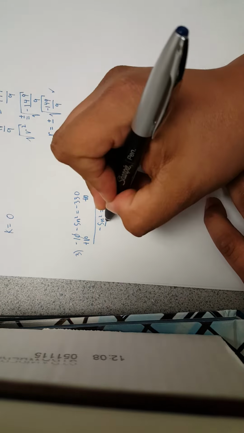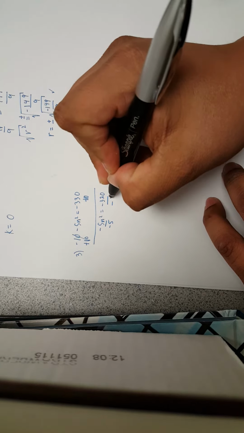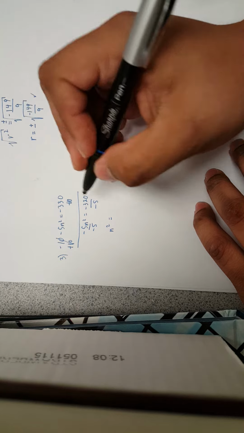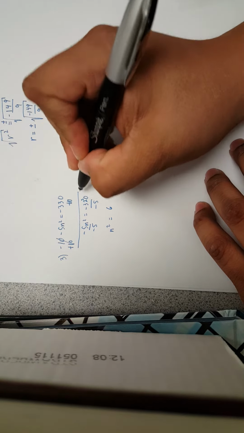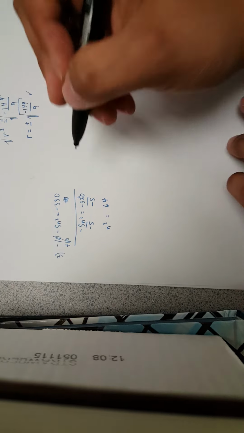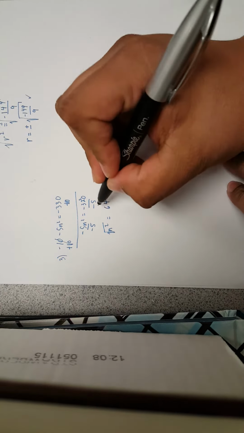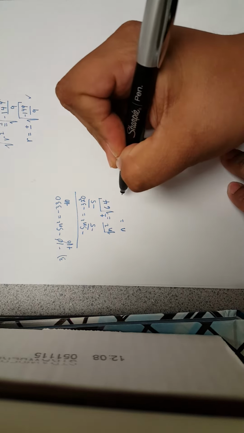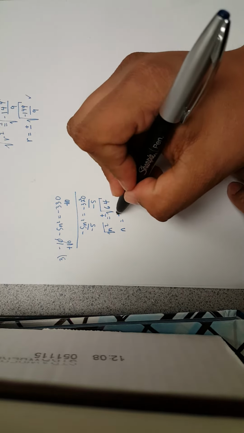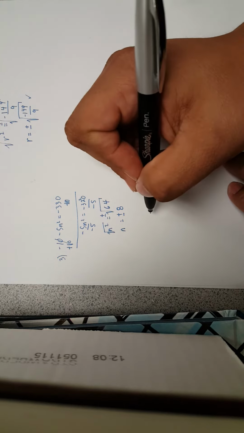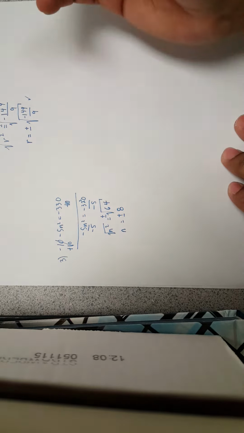Then I'm going to divide by negative 5 on both sides. I get n squared is equal to, how many times does it go? 64. Then I take the square root. Remember, every time I take the square root I do plus or minus, and I get plus or minus 8. So my answer is 8 and negative 8. If I plug this back in, that's my answer.